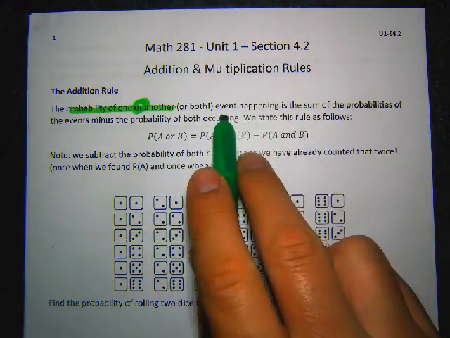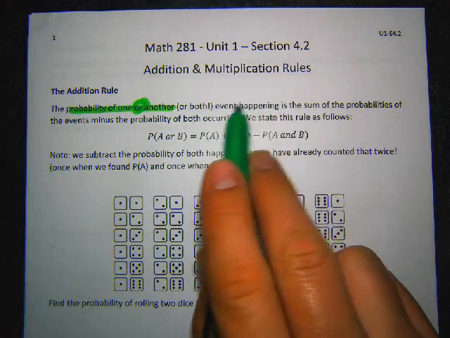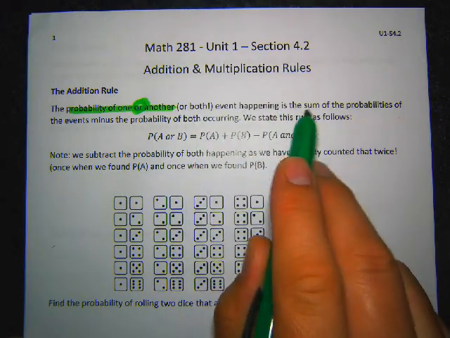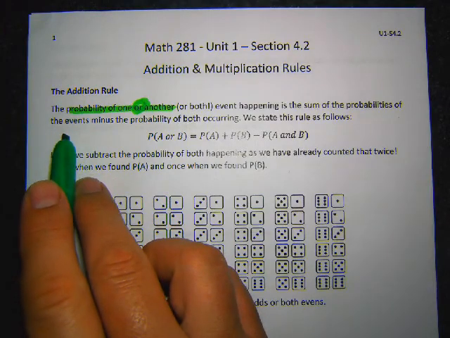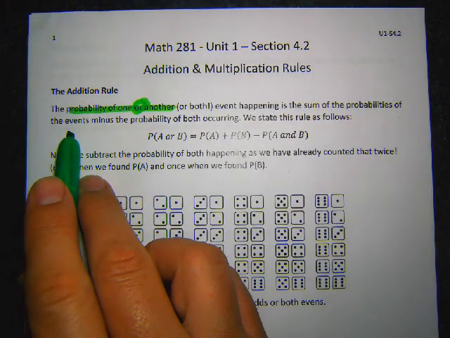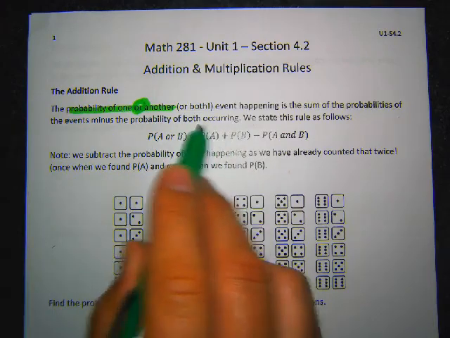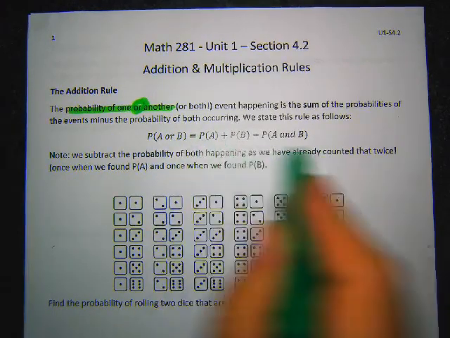So what we do to find this probability is this: the probability of that happening is the sum of the probabilities of the events. So the different events, find the probabilities of each one separately, and then subtract the probability of both happening at the same time. So this is the way we write the rule.